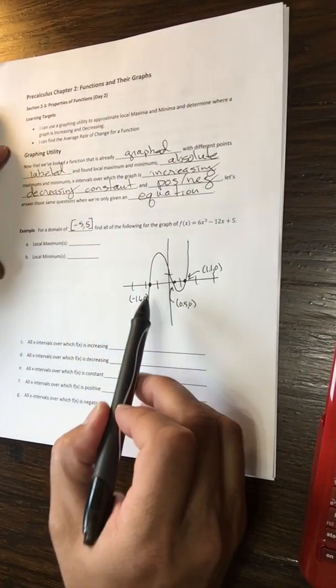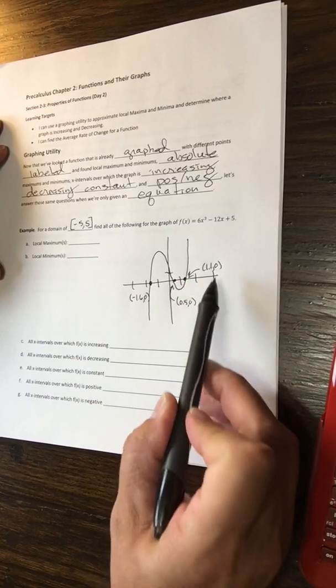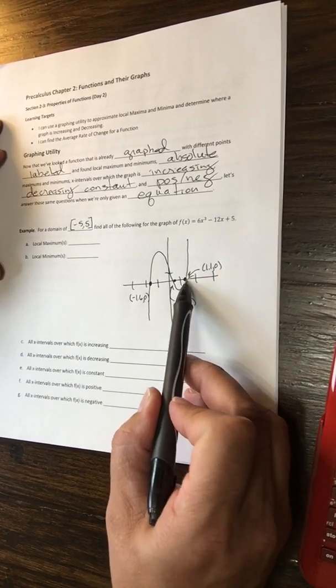All right, I drew what I had. I have the x-intercept at negative 1.6, another x-intercept at 0.5, and an x-intercept at 1.1.